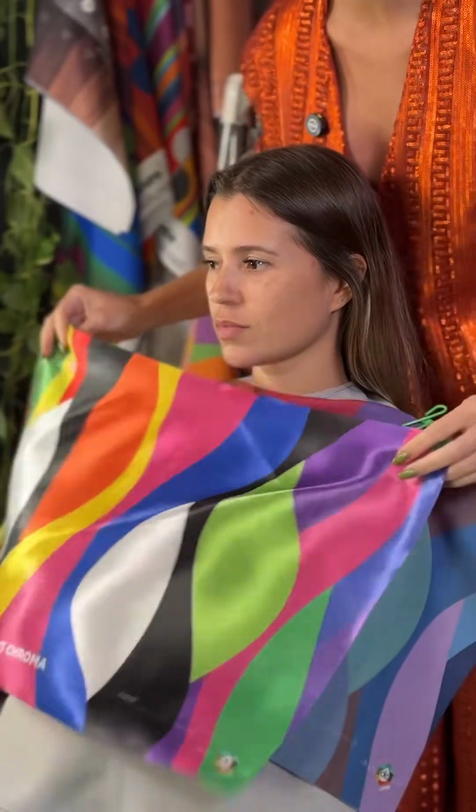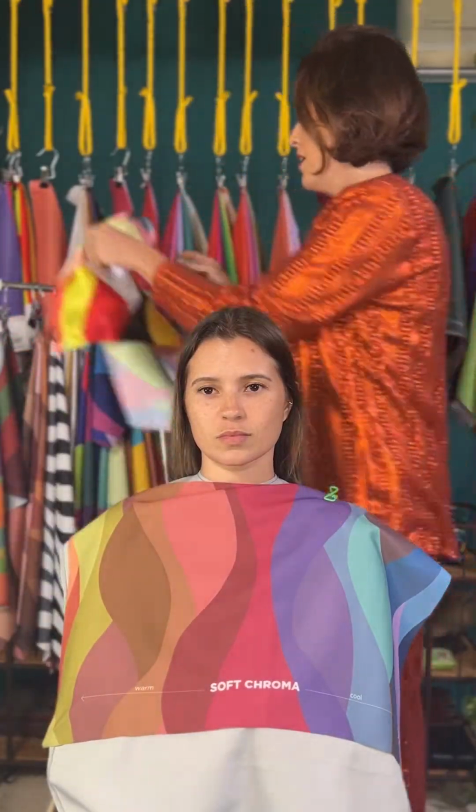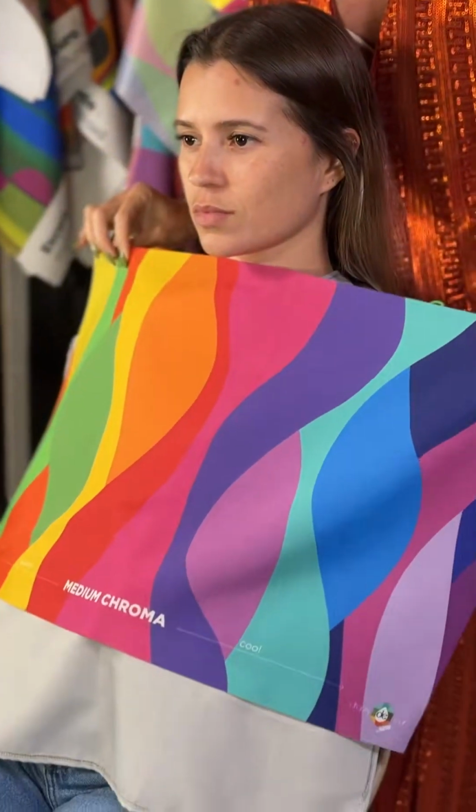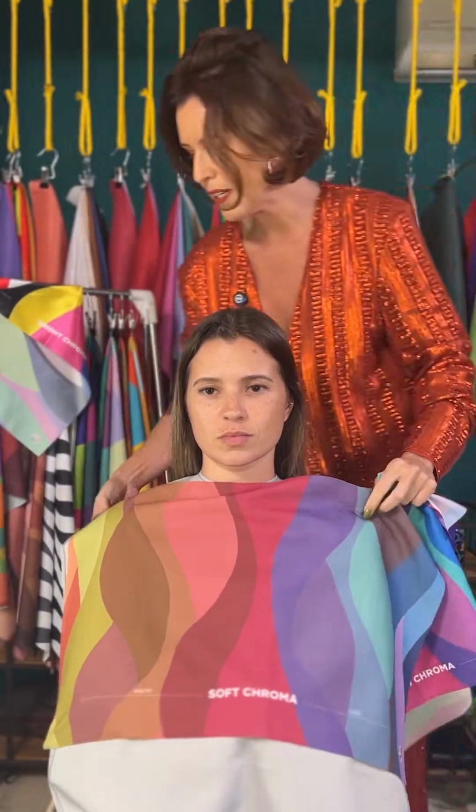Definitely not bright. This is way too bright for her. It's shocking, you know, it shines more than her skin. So we prefer soft chroma. Now let's compare it with medium. Soft or medium, definitely prefer soft. So I'm aiming for something soft and warm.